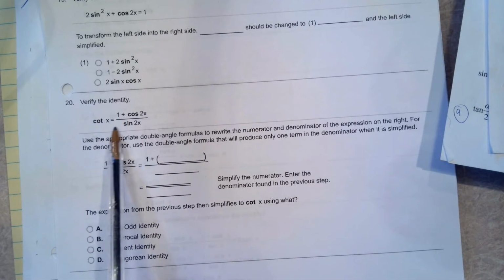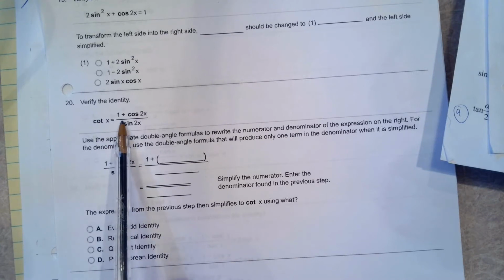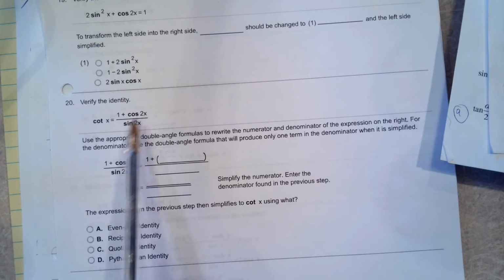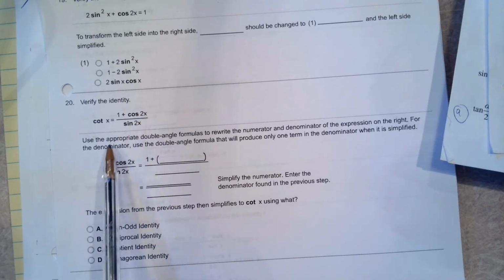It says verify this identity. Cotangent of x equals 1 plus cosine 2x over sine 2x. Use the appropriate double angle formulas to rewrite the numerator and the denominator of the expression. For the denominator, use the double angle formula that will produce only one term in the denominator when it's simplified.